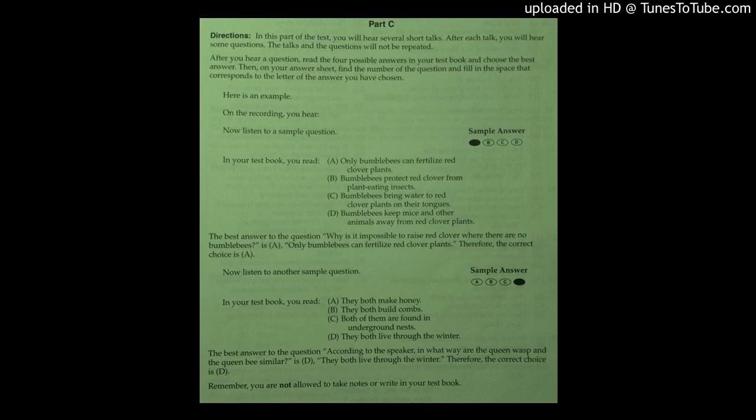According to the speaker, in what way are the queen wasp and the queen bee similar? In your test book, you read, A. They both make honey. B. They both build combs. C. Both of them are found in underground nests. D. They both live through the winter.